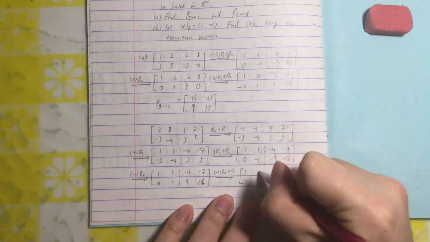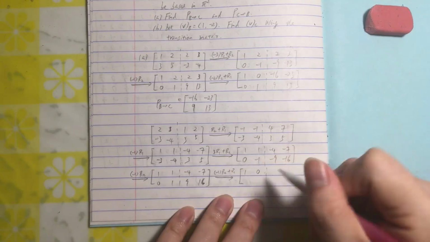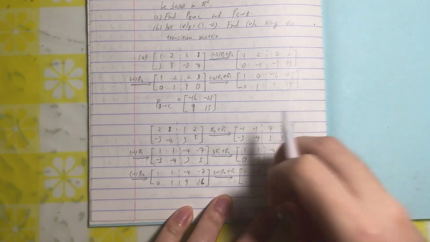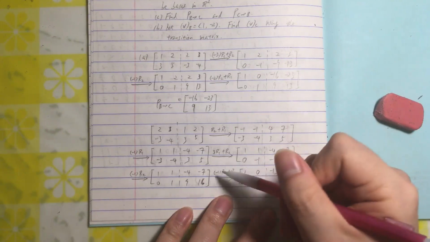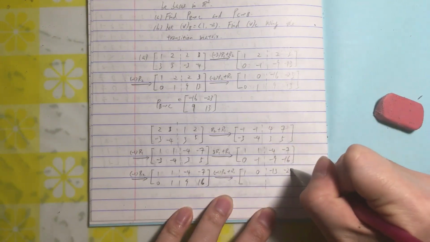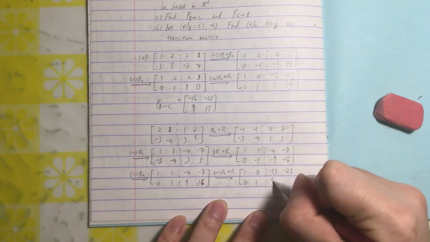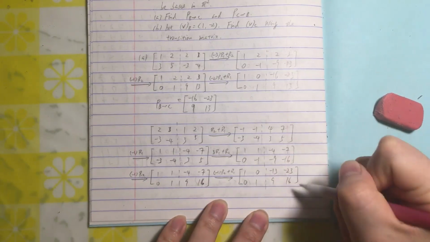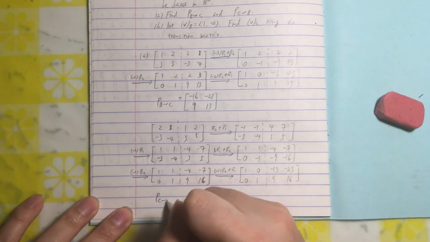I get 1, 0. -9 plus -4 is -13. -16 plus -7 is -23. The second row stays the same. I get 0, 1, 9, 16. So that's a transition matrix from basis C to basis B.